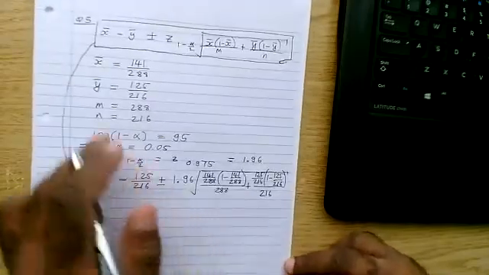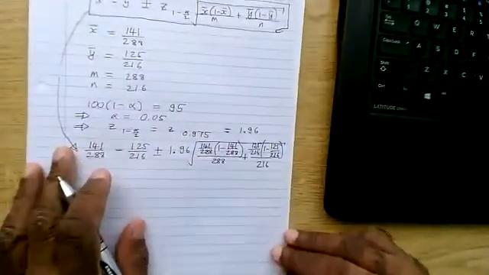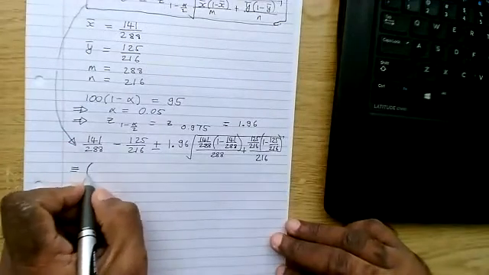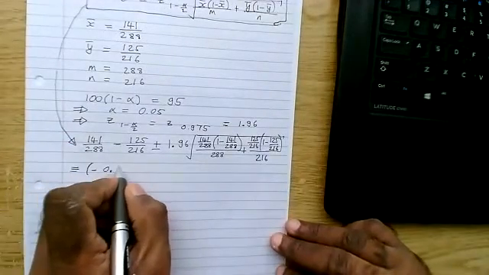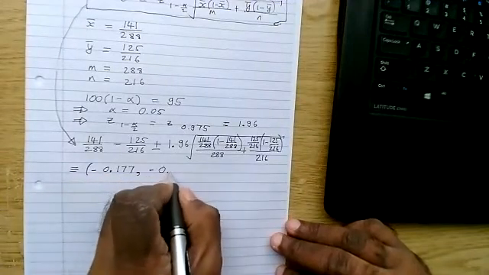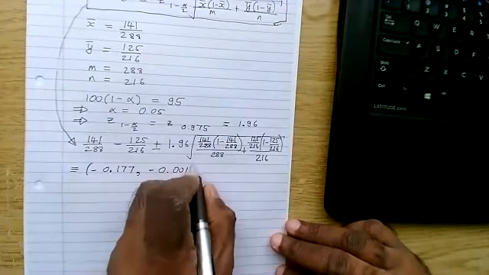I just subbed all the data into this formula. And if you simplify this, this is what you will get. The lower limit will be this, and the upper limit will be minus 0.0015.